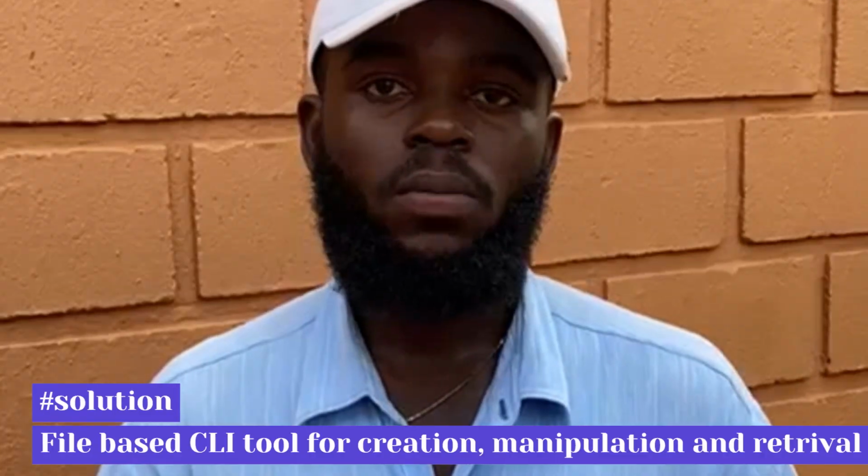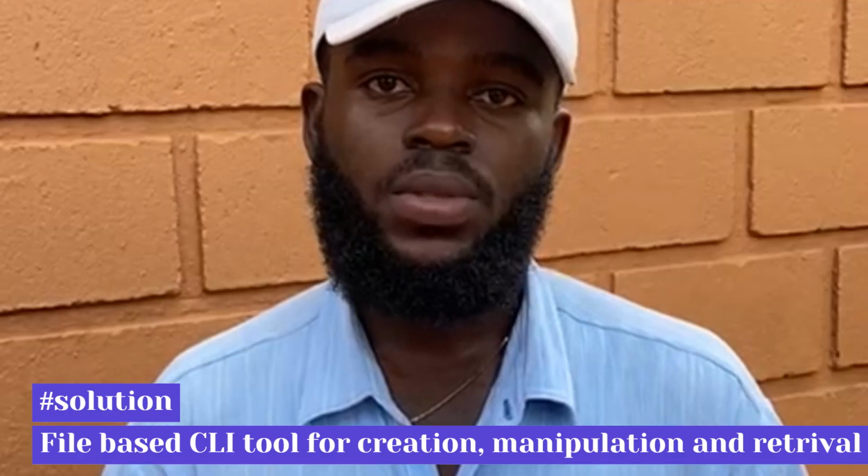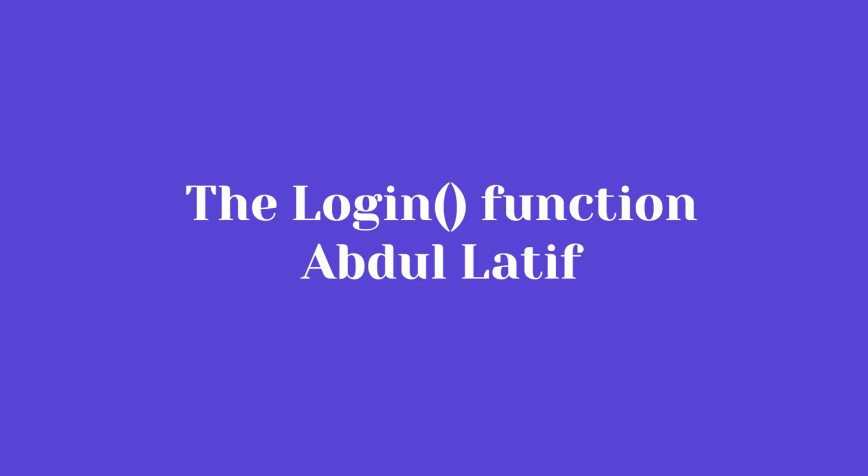So we came up with a command line based tool using the C programming language that helps to record and capture student information, and save the student information. It is file based and we can retrieve this information at any time we want. My teammates worked on different functions that came together to make this general program. They're going to be explaining each function as they go through.